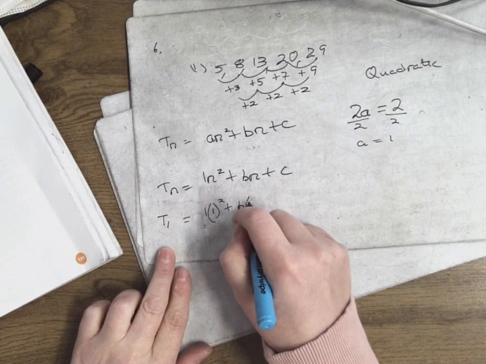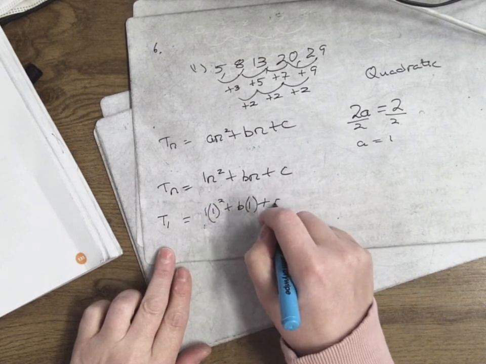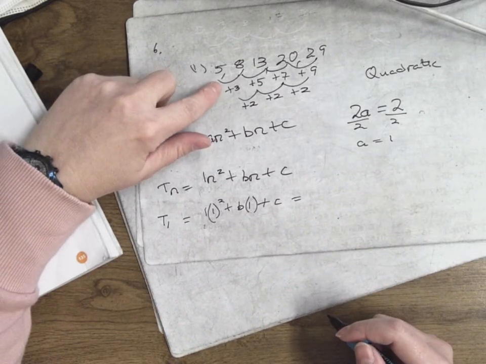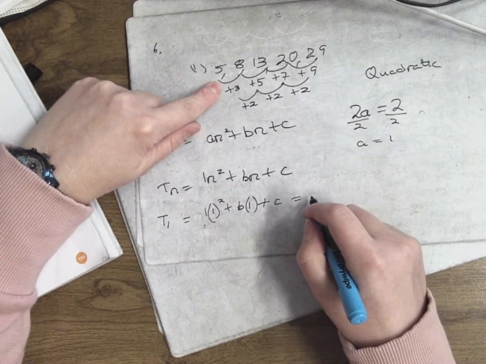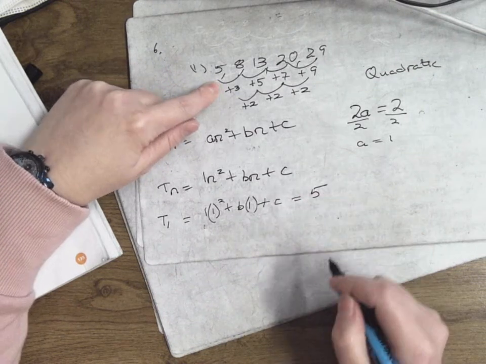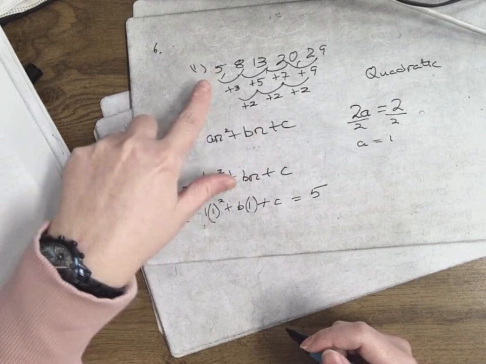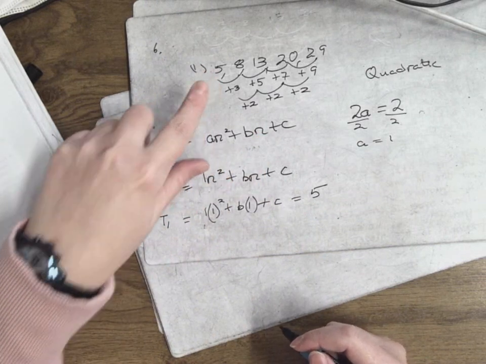So b times 1 plus c, and the answer is going to be whatever term number 1 is. In this case, the first term in the pattern they gave me was 5. So I know when I fill in 1, I'm going to get out an answer of 5 because that's the first term.